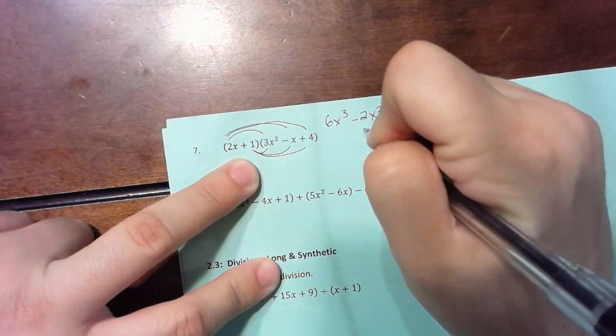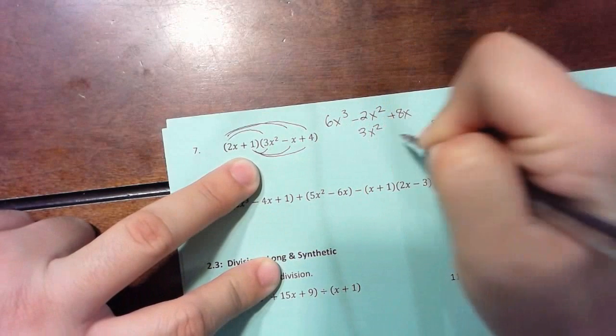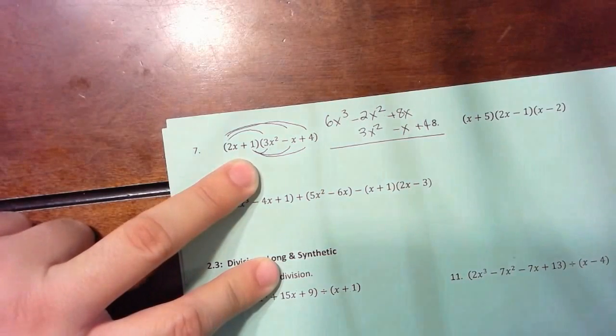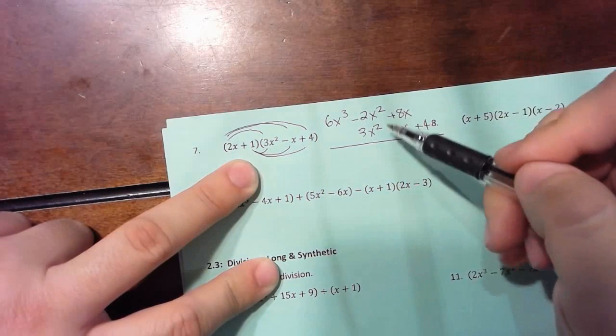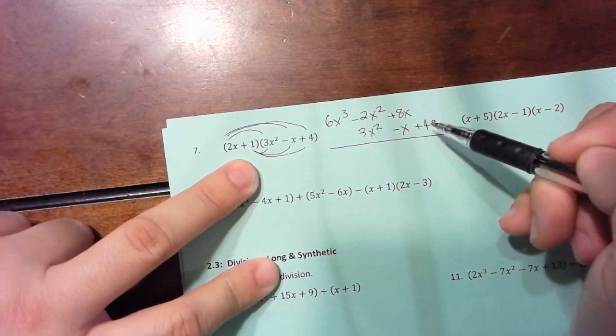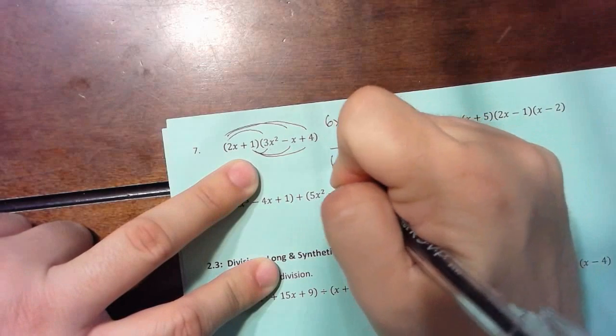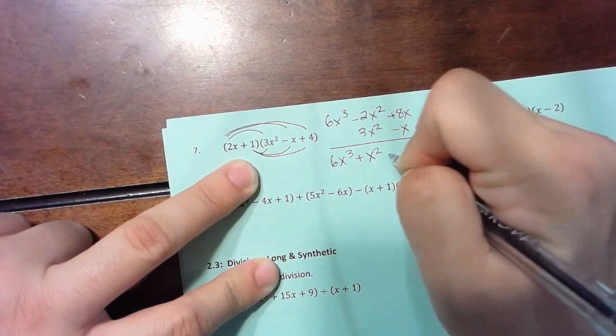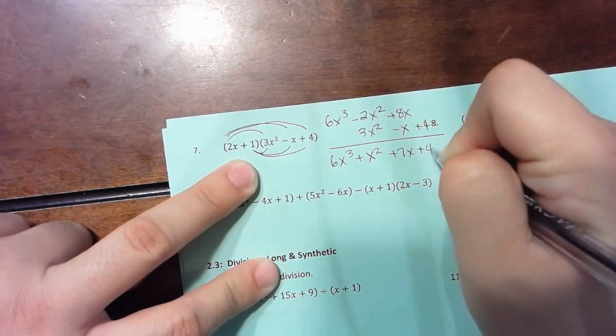Multiply that, you get 3x squared minus x plus 4. Combine like terms. Again, I really like to put those like terms in columns. It doesn't matter though. Plus 7x plus 4.